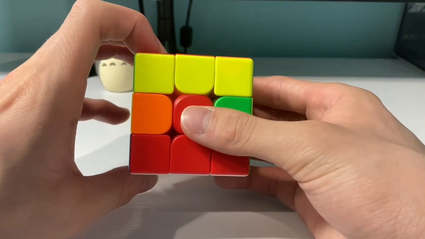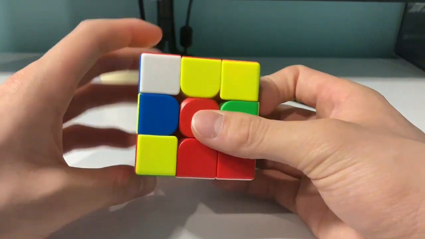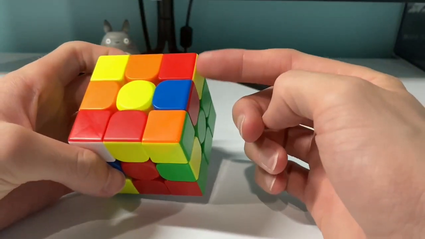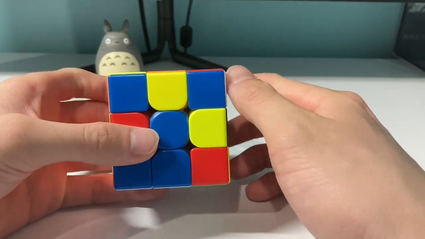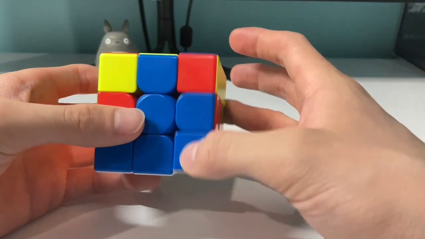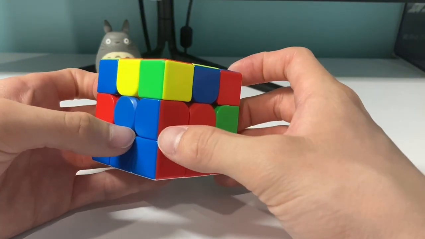So we have to do left. So up, left, down, right. Move the whole cube to the right, because this is on the right side, so right. And then once you've done that, you do one right algorithm. So up, left, down, right. And there we go. It matched again.